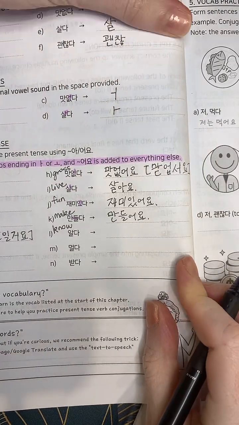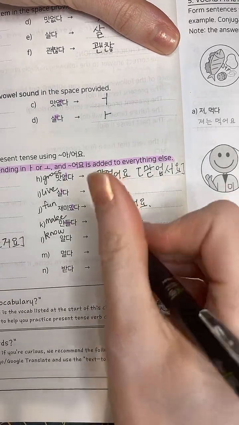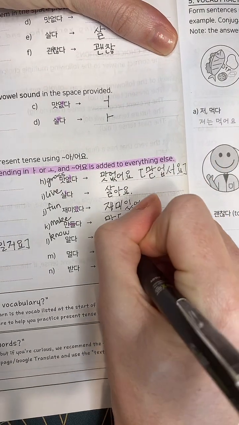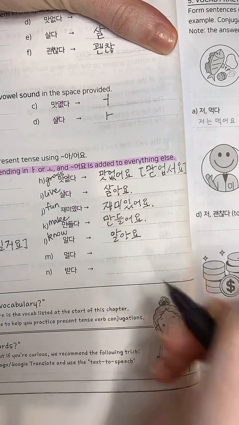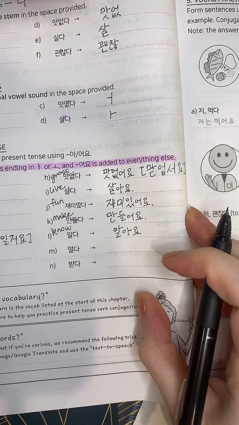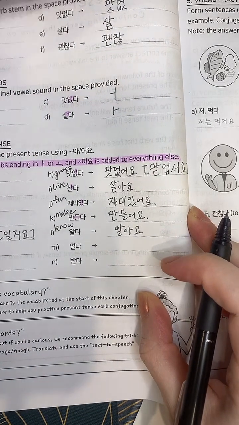And alda ends on a vowel sound a, so we attach ayo. Al, ayo, arayo. Arayo means I know. So if someone tells you something and you already know it, you can say arayo. I know that. I know it.